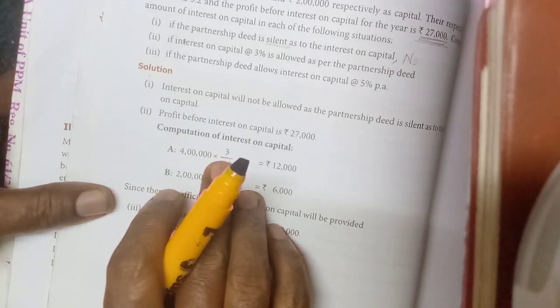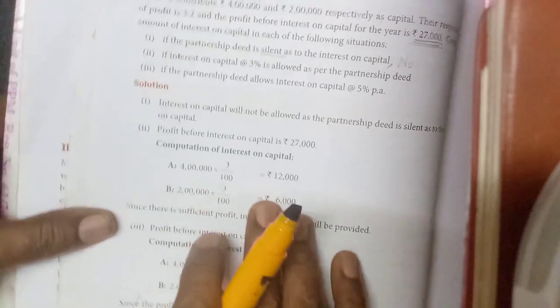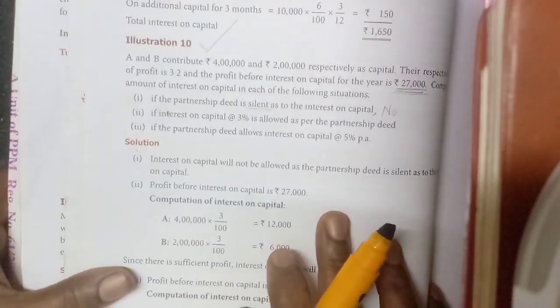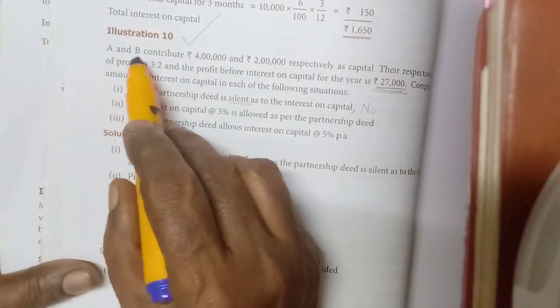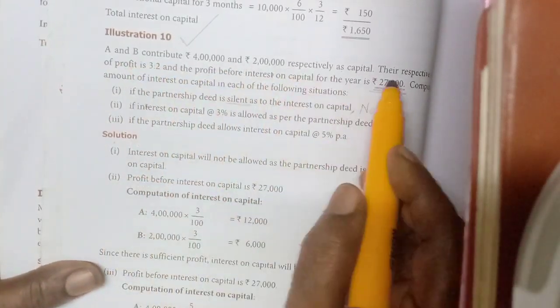Then, the methods of maintaining capital accounts of partners, fluctuating method and fixed capital method. Now, interest on capital we are doing. So you may not forget what we have learnt in the beginning. A and B contribute 4 lakh, 2 lakh respectively as capital.